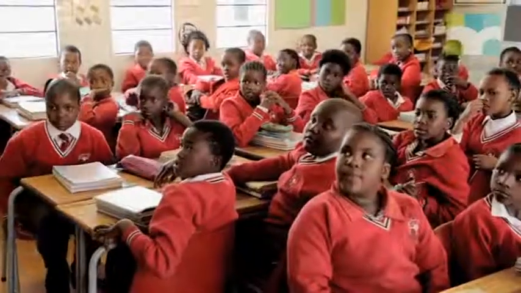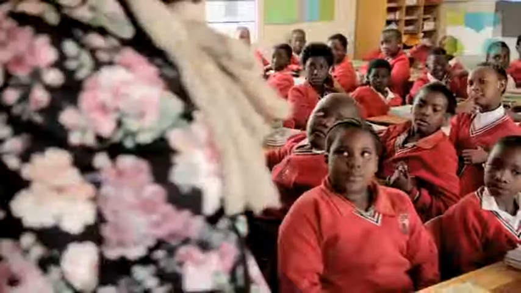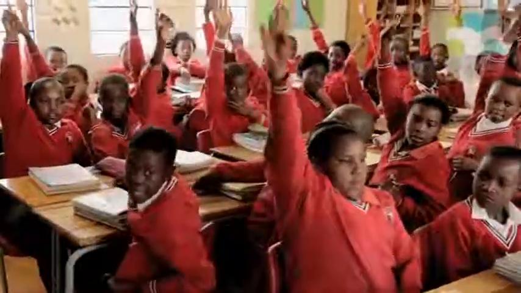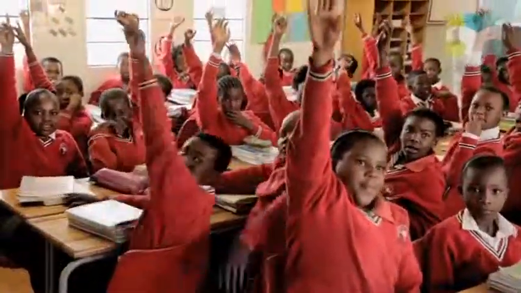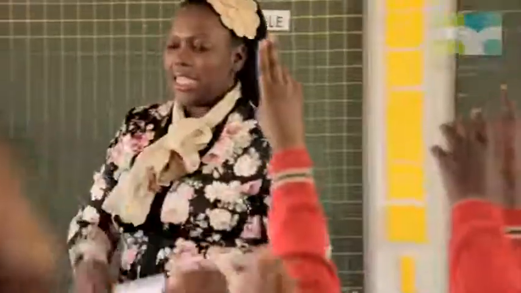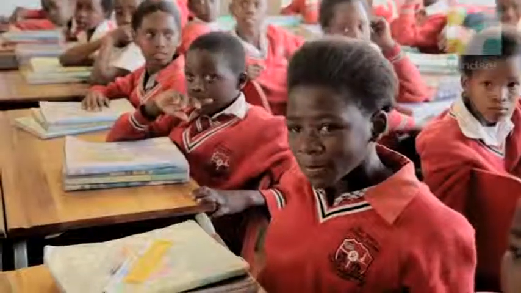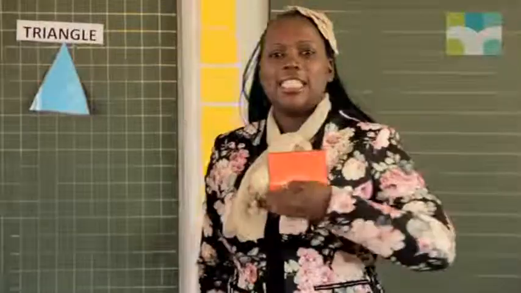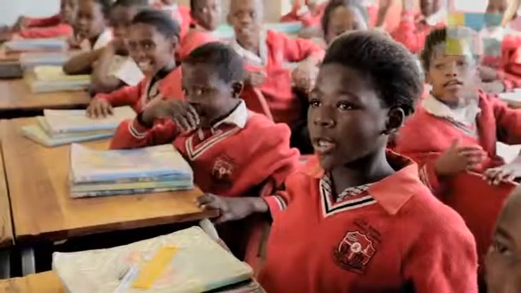Do we know a square? Yes. How many sides does a square have? 4. 4 sides, ma'am. There are 4 sides on a square. Is this a square? Yes, ma'am.